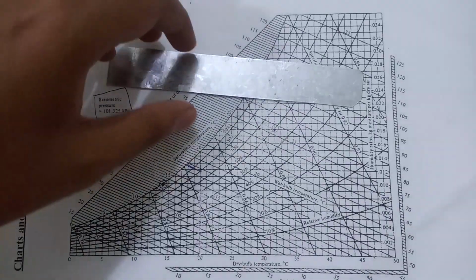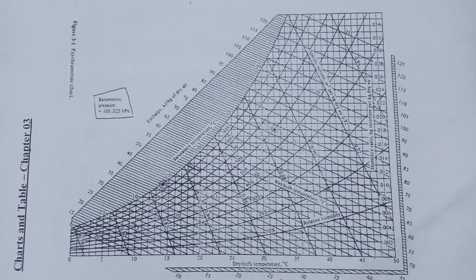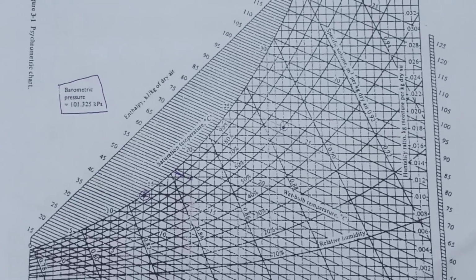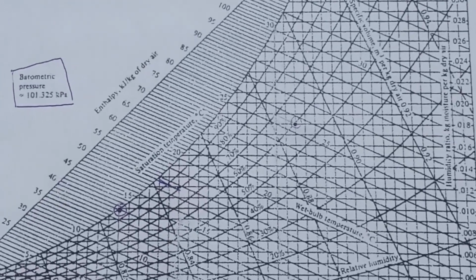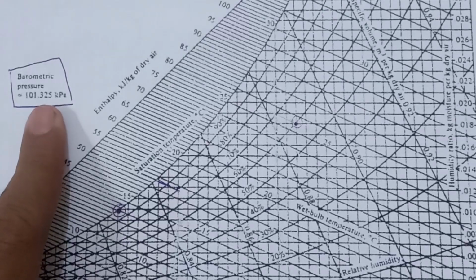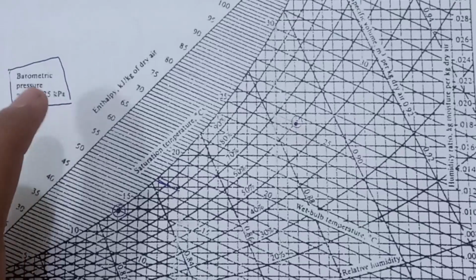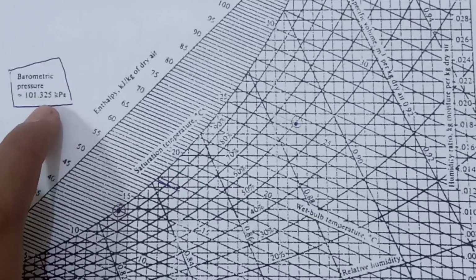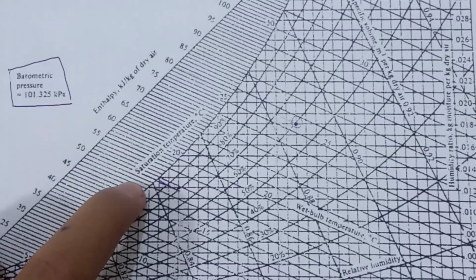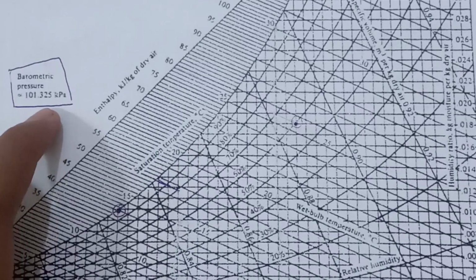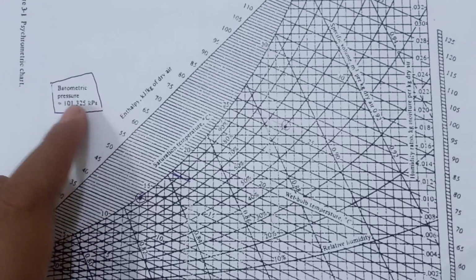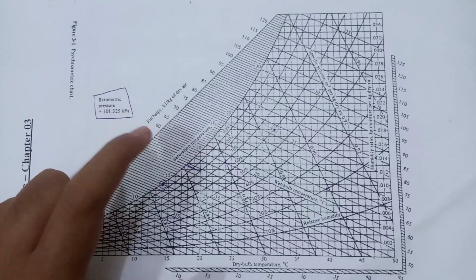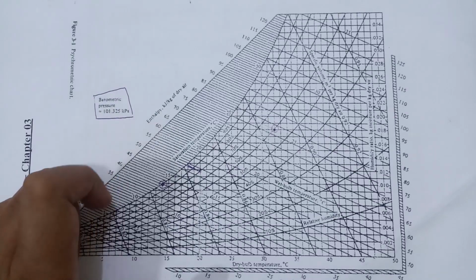Hello everyone. In this video you will learn about the psychrometric chart. Just starting with this, I will tell you an important thing. First of all, you have to check this value on any psychrometric chart. If this value matches the numerical problem that you are trying to solve, then this psychrometric chart will be valid. If this value is different, which in my case is 101.325 kilopascal, which is approximately 1 atm, then you have to decide on the psychrometric chart.